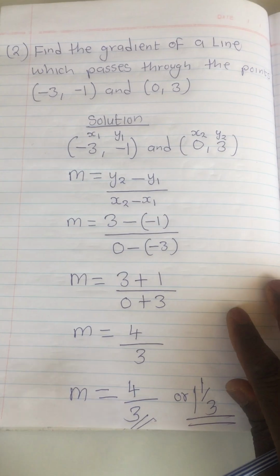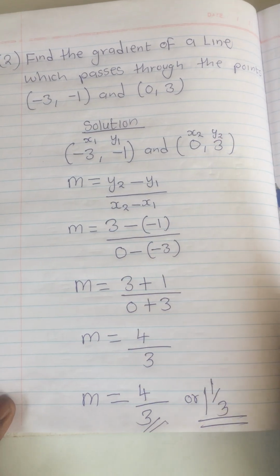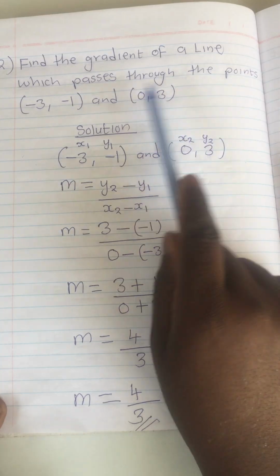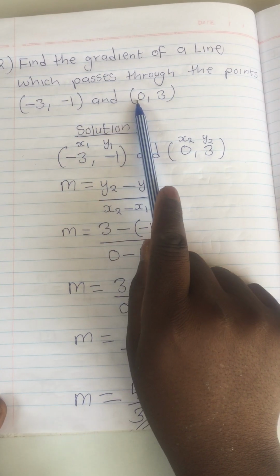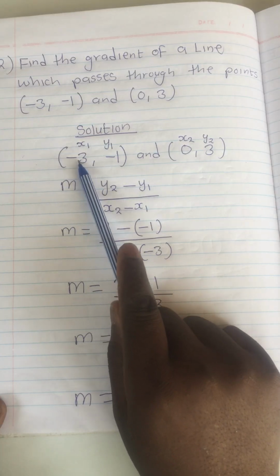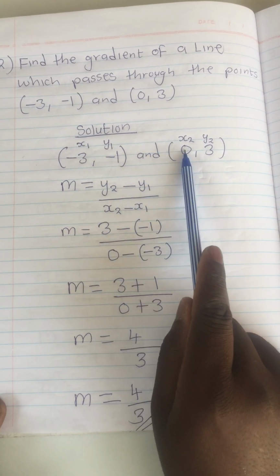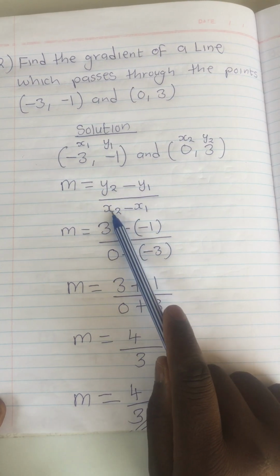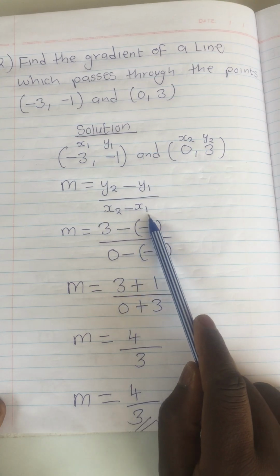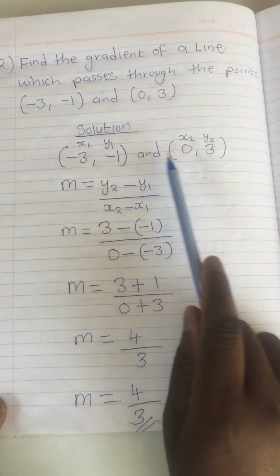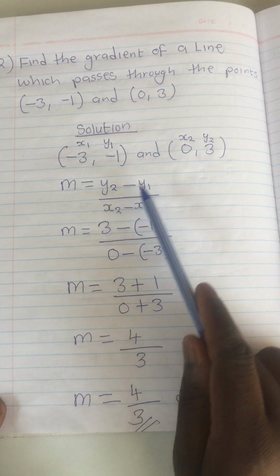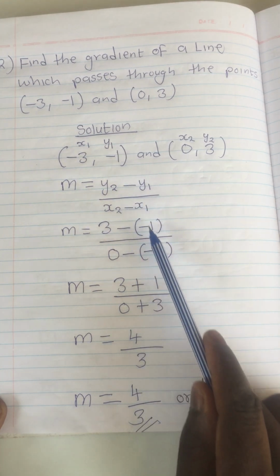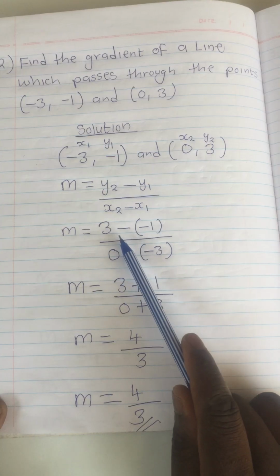We come to question 2. Question 2 reads: find the gradient of a line which passes through the points (-3, -1) and (0, 3). You name these as x1, y1, x2, y2. M is equal to y2 minus y1 over x2 minus x1. So you check here on your data, which one is your y2? y2 is 3, which is this one, minus y1, -1, over, what is x2?